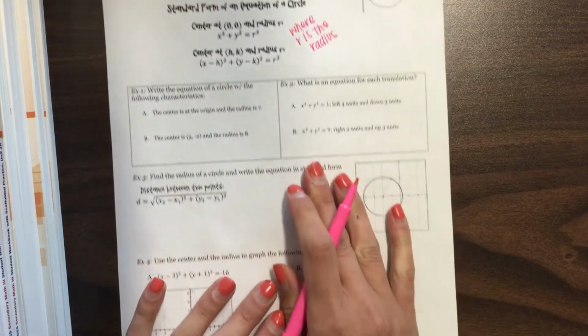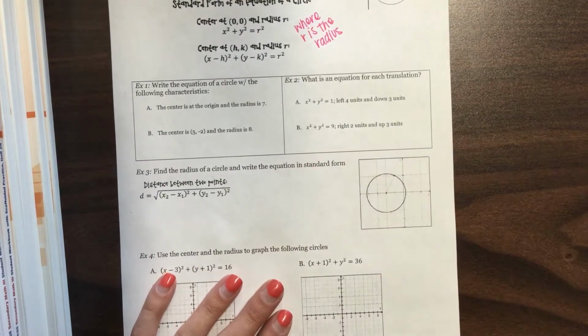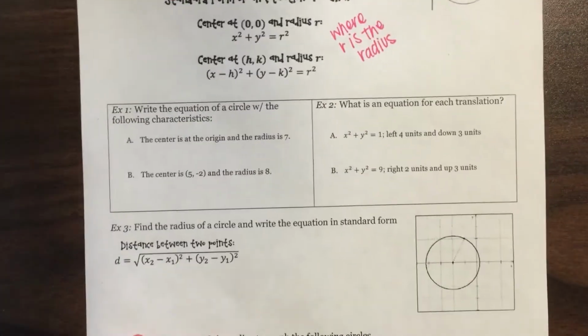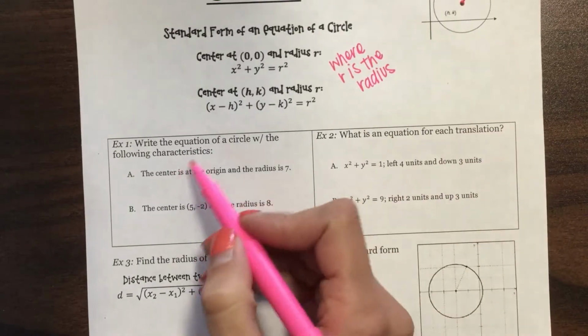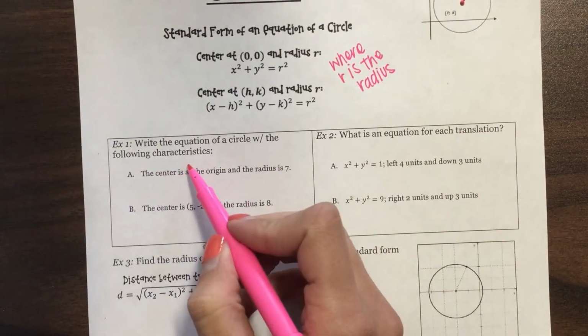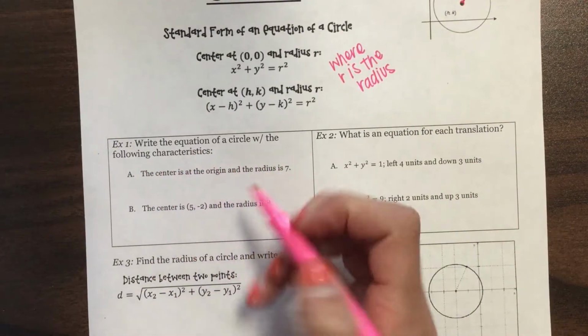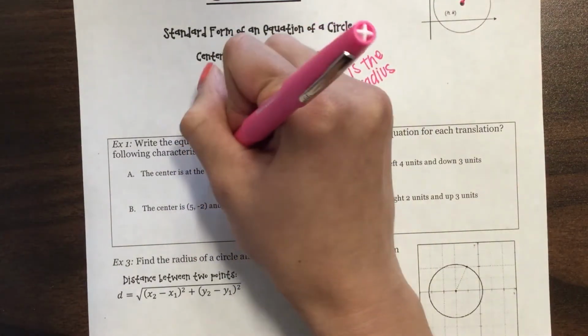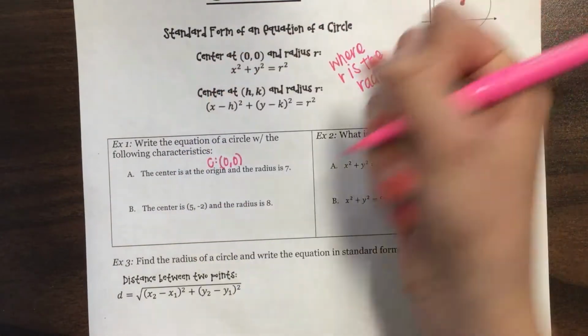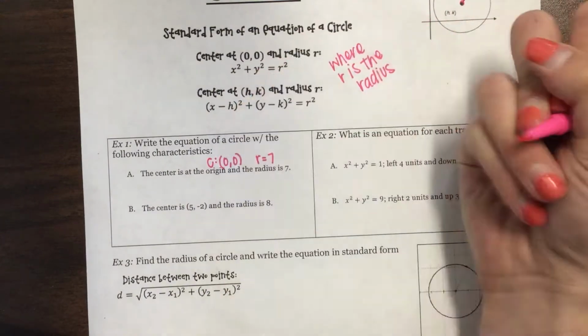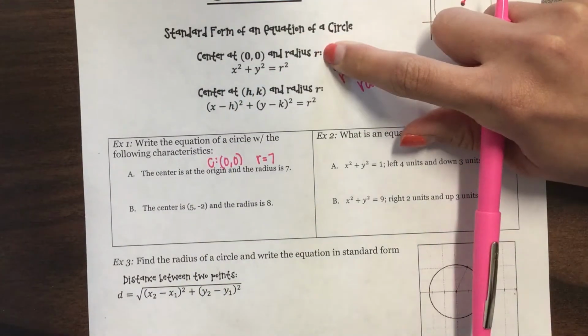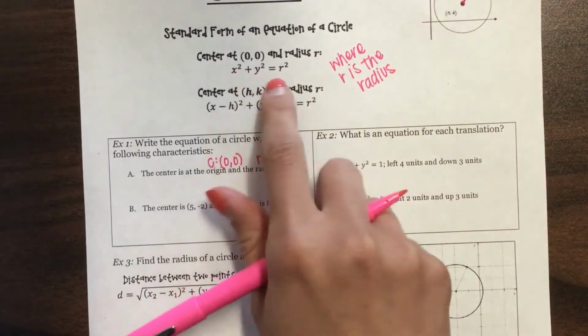All right. So let's look at this first example. I'm going to zoom in a little bit on it. We need to write an equation of the circle with the following characteristics. The center is at the origin, so the center is at (0, 0), and the radius is 7. So when the center is at (0, 0), we're using this equation right here.